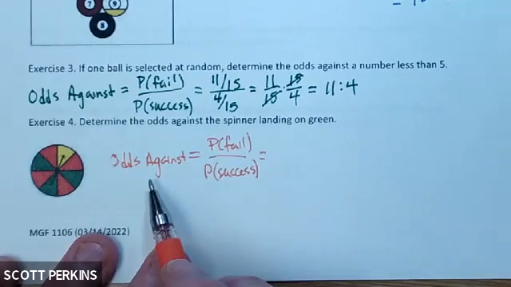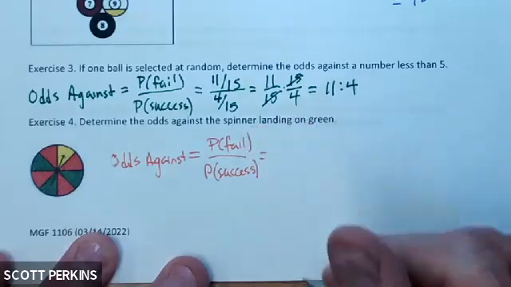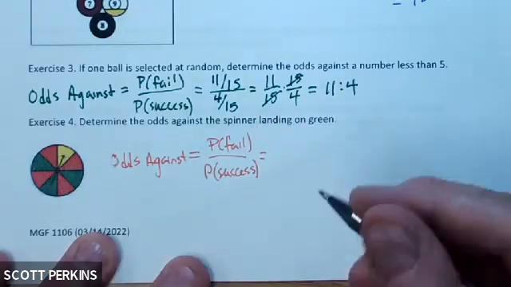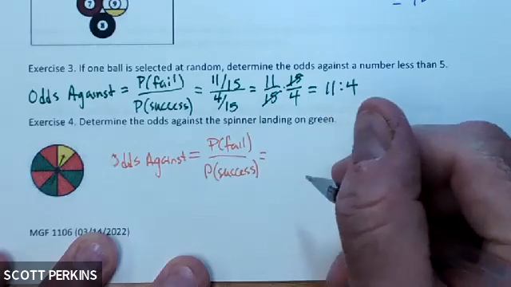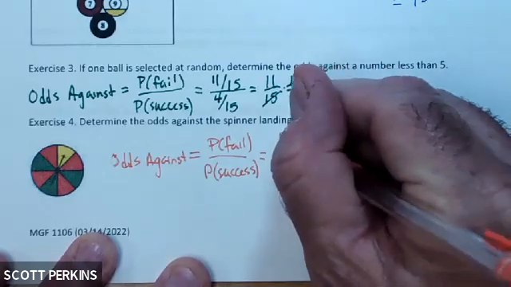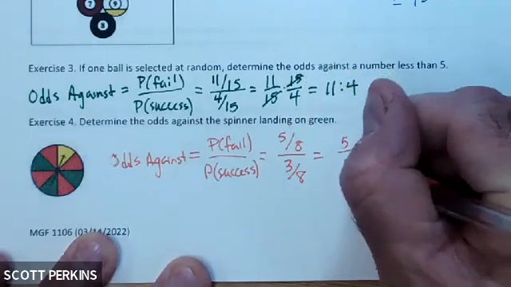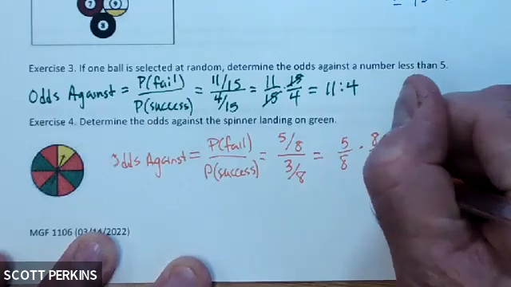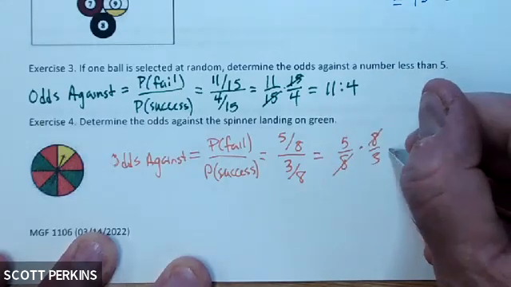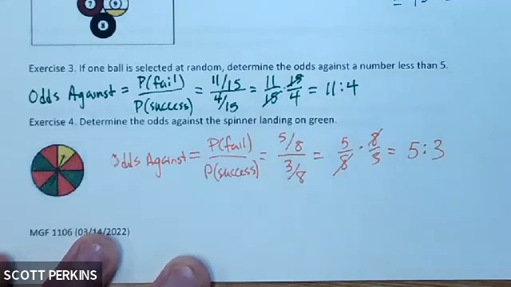Anyway, so the odds against is the probability of failure divided by the probability of success. So the probability that I succeed in getting green is what? Perfect. Great. It seems like you all are doing well with the probabilities. So I'm glad you followed my advice and did that homework thoroughly. And if you haven't, just please make sure that you do. And so we end up with 5 failures to 3 successes.